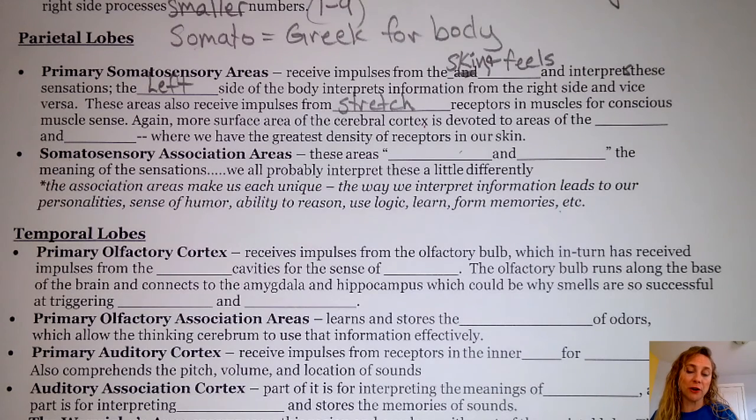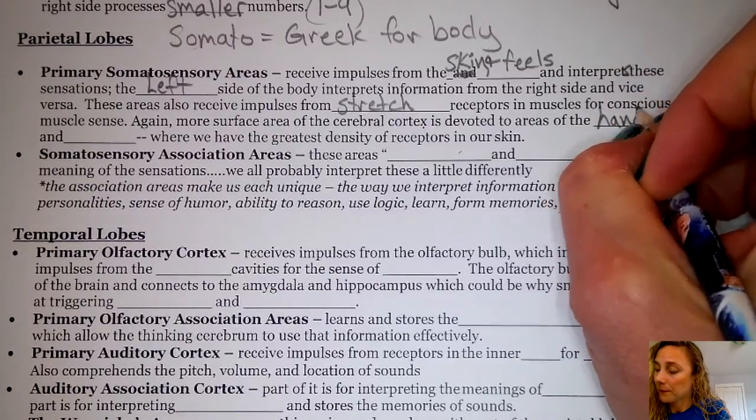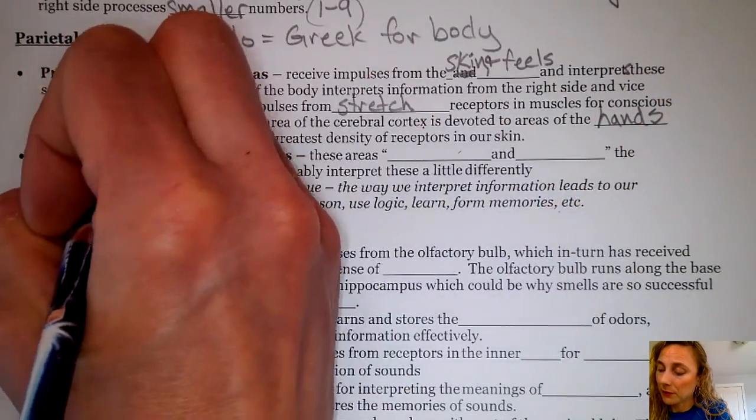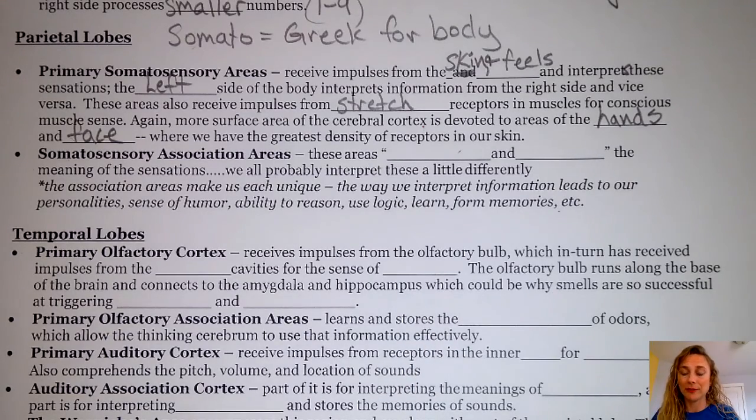Again, more surface area in the cerebral cortex is devoted to areas of the hands and face. Right? Because we have the greatest density of receptors there, I guess. Yeah, so that we can really feel. We have lots of good sense of touch, so that we can manipulate things better. Yeah, and we're doing a lot with our face. So it's good to know what your face is doing. That's also, like, are you conscious of what your face is doing?